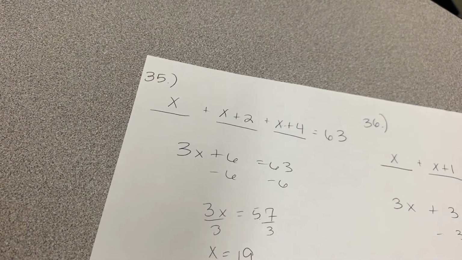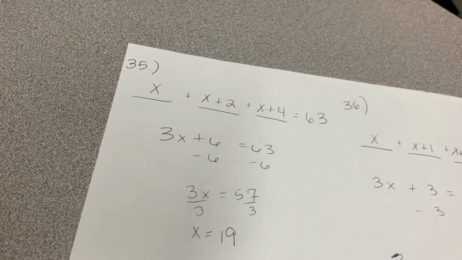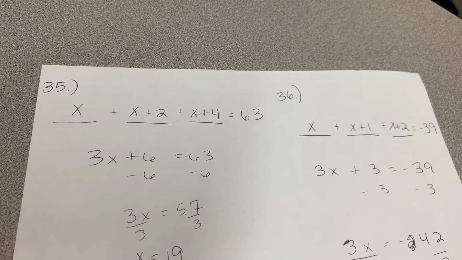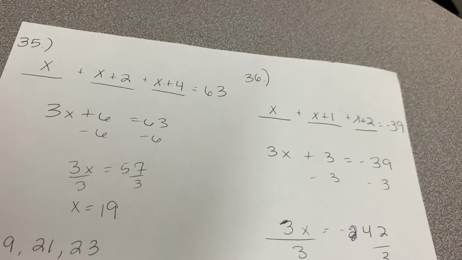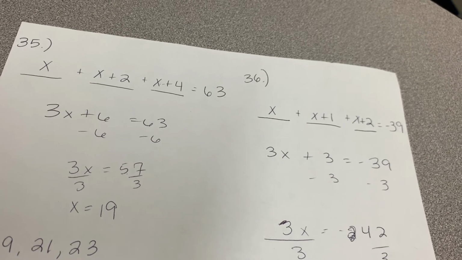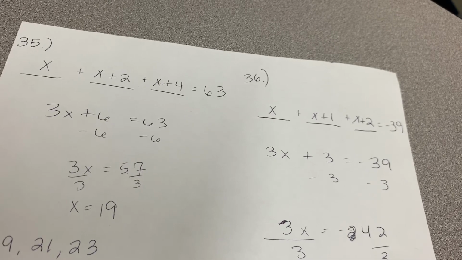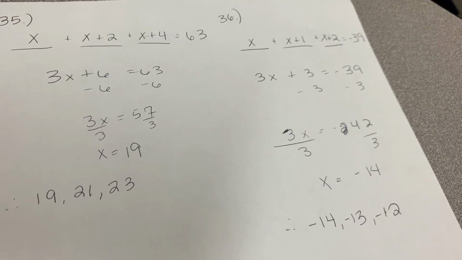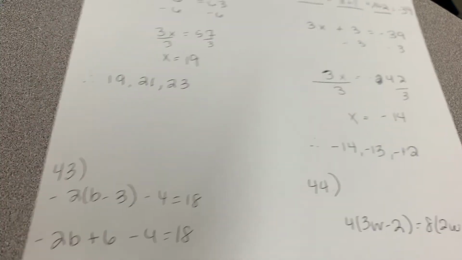So you should have your quadrants filled out. 43. It's going to be negative 2 times b minus 3 minus 4 equals 18. And you're going to have 4 times the quantity 3w minus 2 equals 8 times 2w plus 3. Okay, so when I distribute, I'm going to get negative 2b plus 6 minus 4 equals 18.